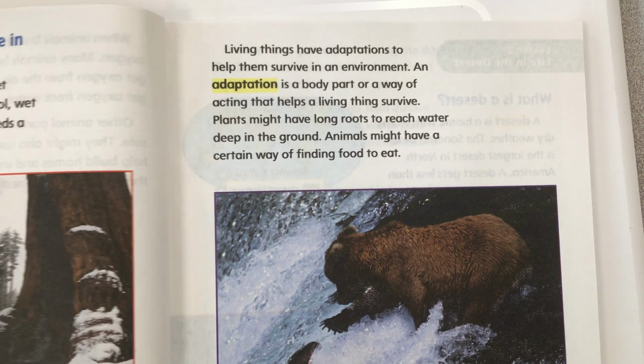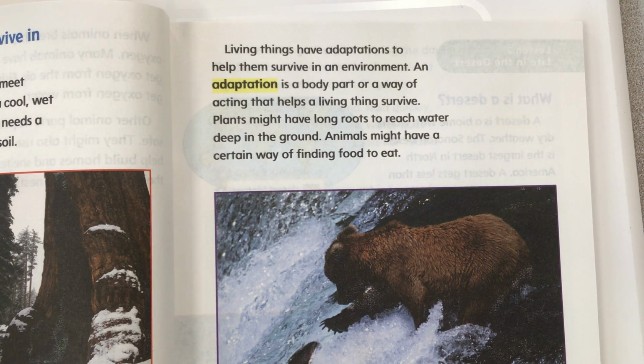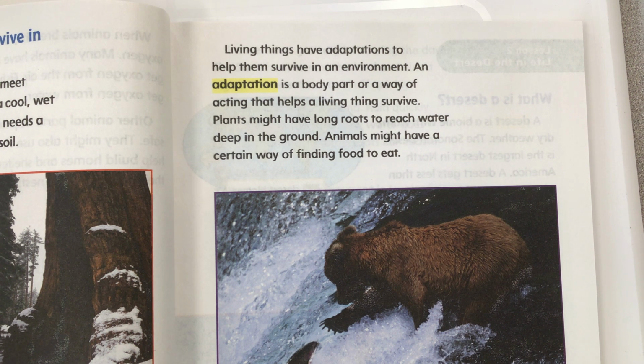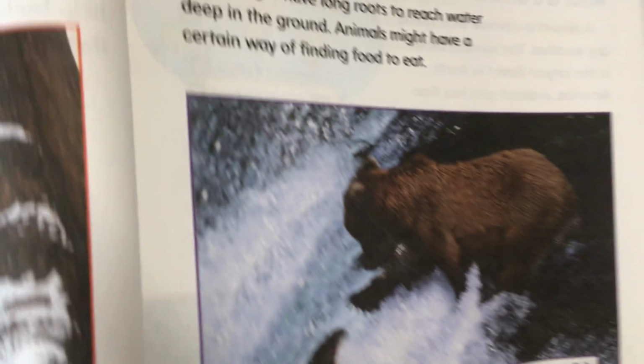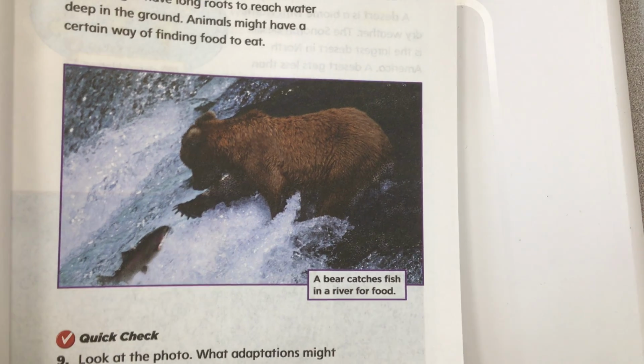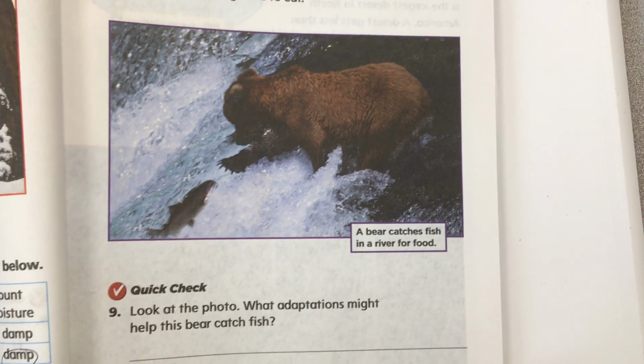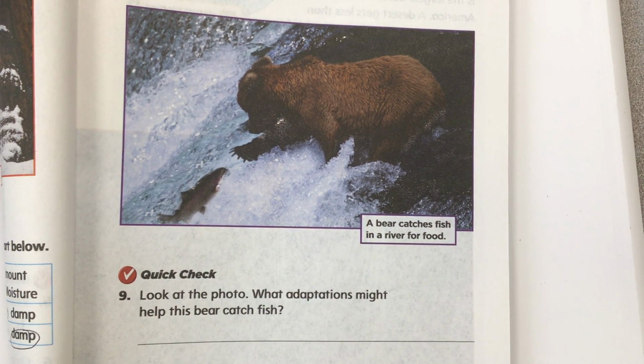Living things have adaptations to help them survive in an environment. An adaptation is a body part or a way of acting that helps a living thing survive. Plants might have long roots to reach water deep in the ground. Animals might have a certain way of finding food to eat. See the bear there. A bear catches fish in a river for food. Look at the photo. What adaptations might help this bear catch fish?